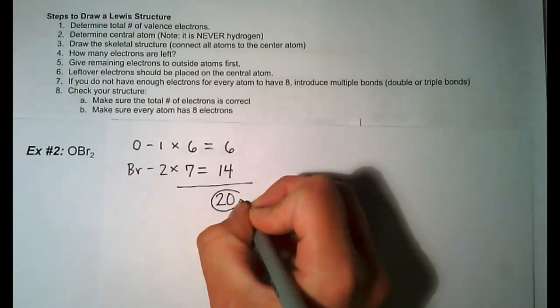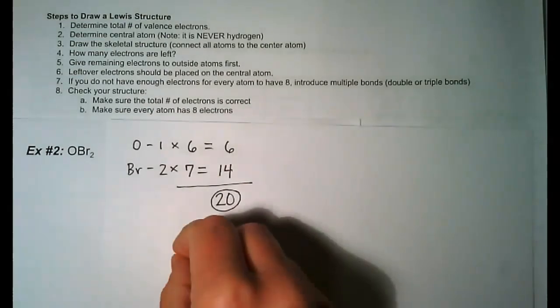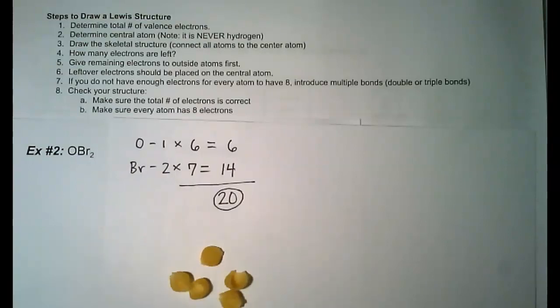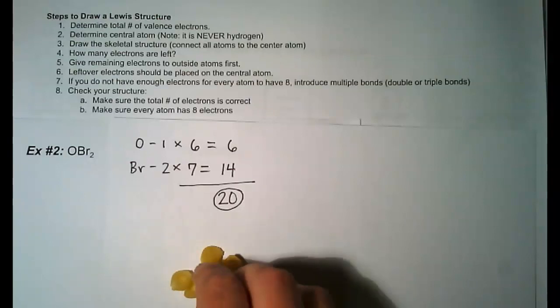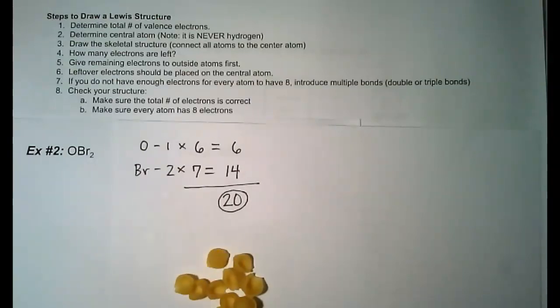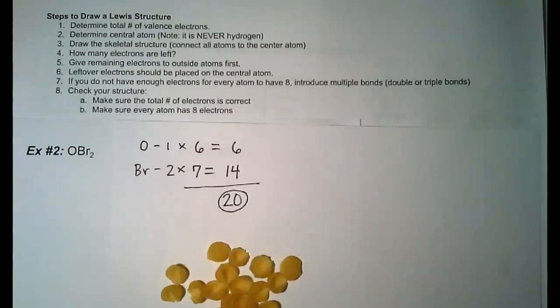This is my total number. So I'm going to go ahead and count out 20 electrons. 1, 2, 3, 4, 5, 6, 7, 8, 9, 10, 11, 12, 13, 14, 15, 16, 17, 18, 19, 20. Wow, that is a lot of electrons that I have here.